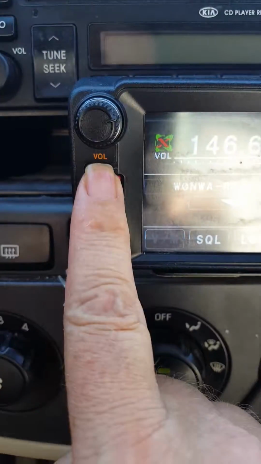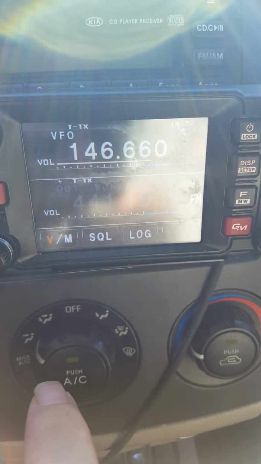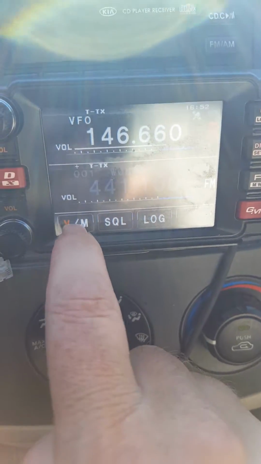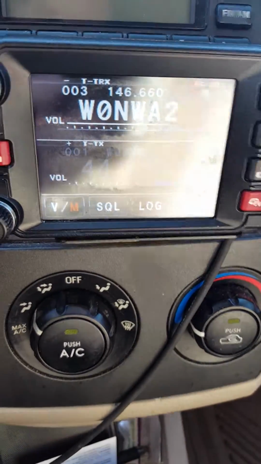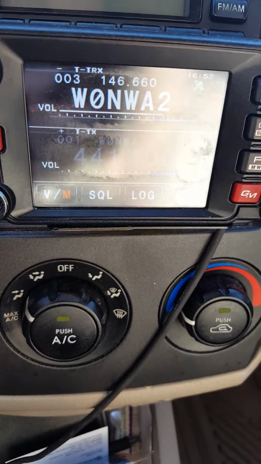DX button. Okay, it shows us in VFO for some reason. It does that. Back to memory. We're back to where we started from when we started the video. We're not connected to anything. We're just listening to the repeater.